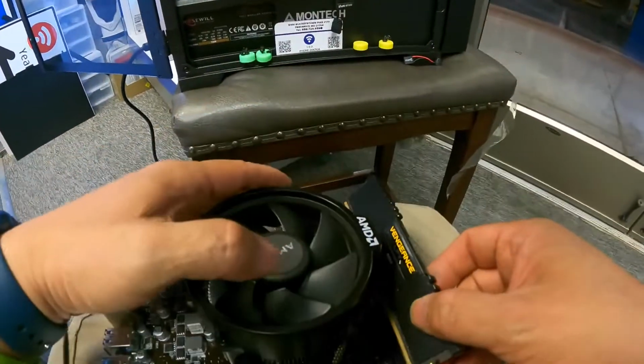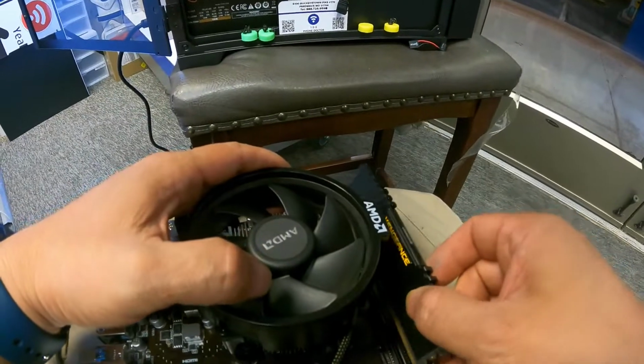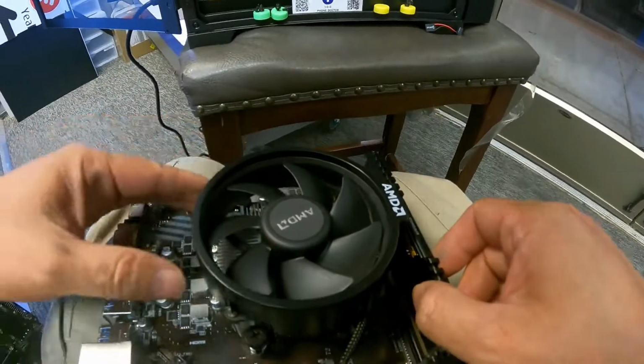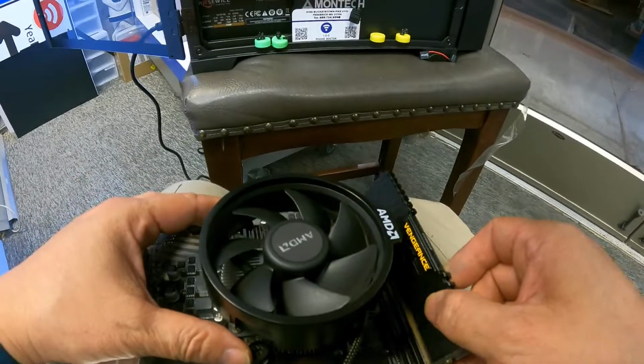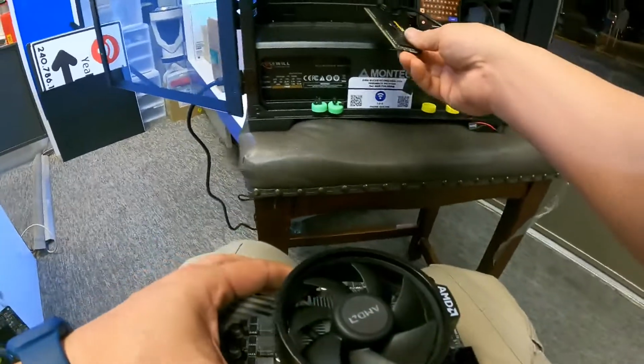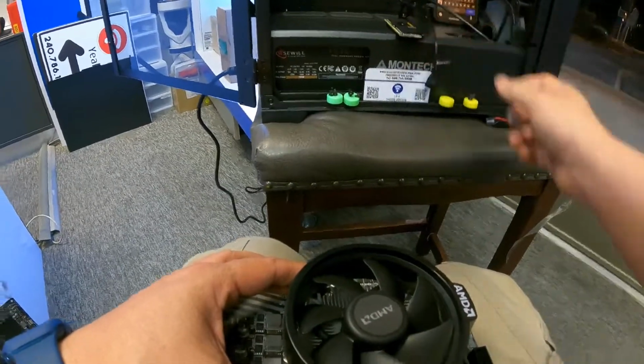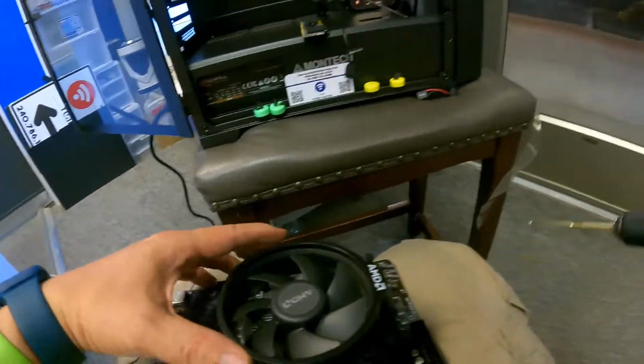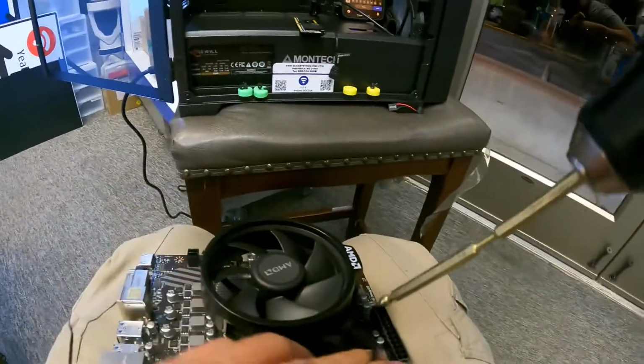Oh, come on, let's see if I can squeeze this. Not fair. We actually have to redo this processor fan.